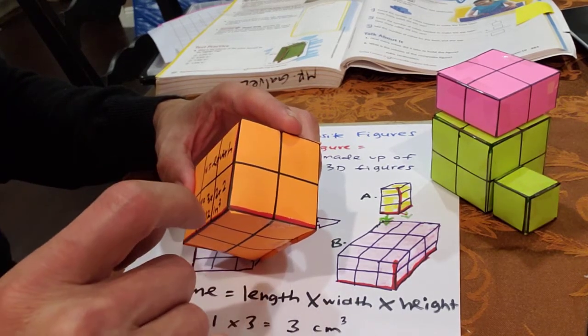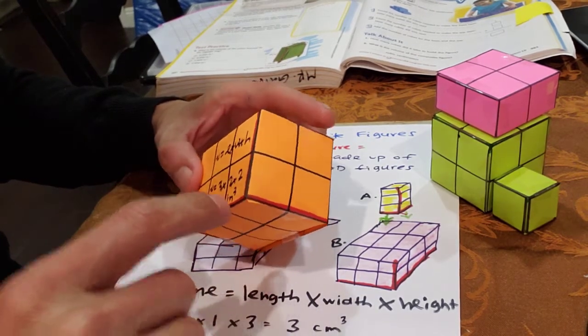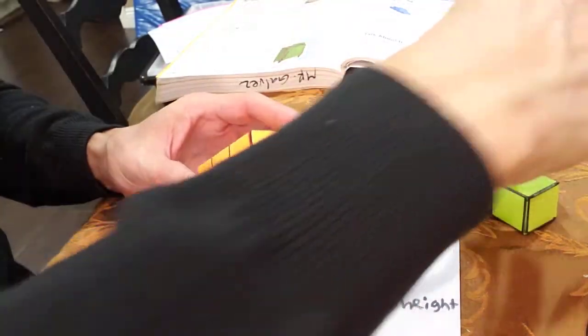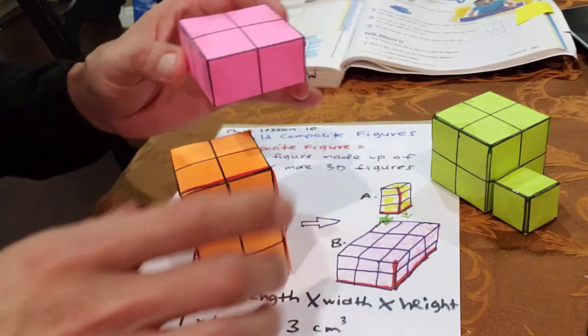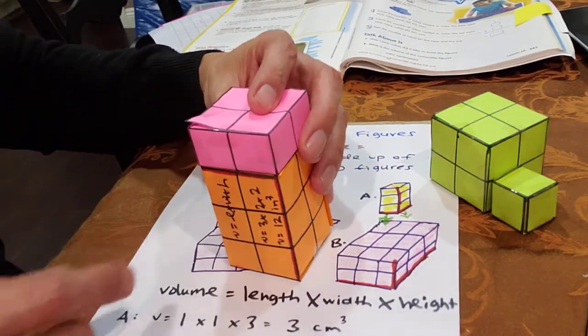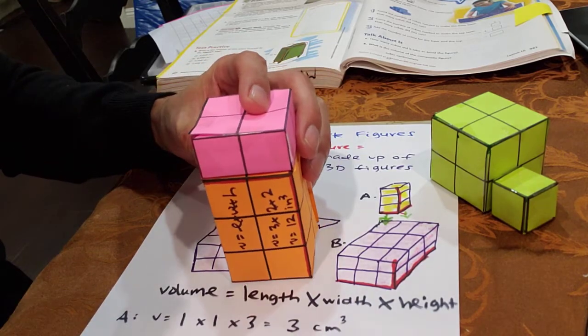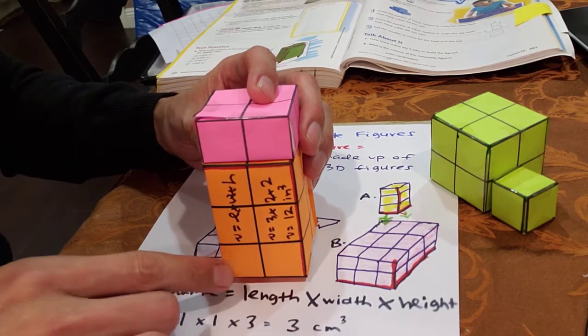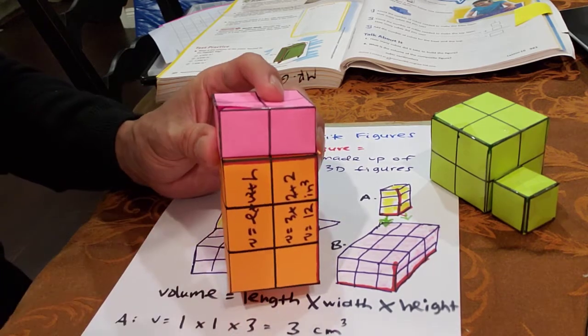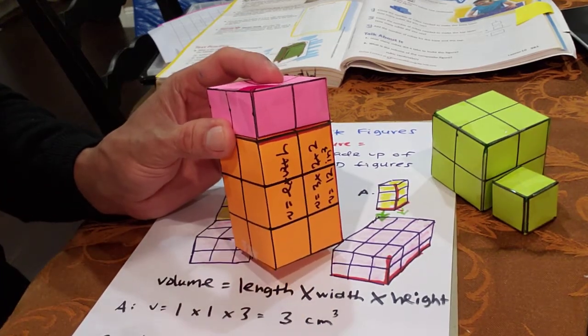Times 2 is 12. So this has 12 cubic units. If I add these 4 to the 12, this is the composite volume of 4, 8, 12, 16. Here we have a composite volume of 16 cubic units.